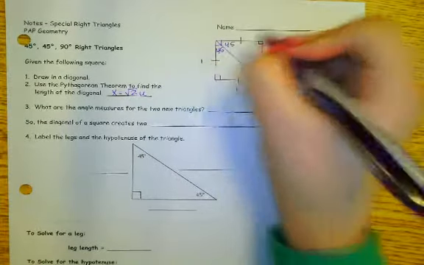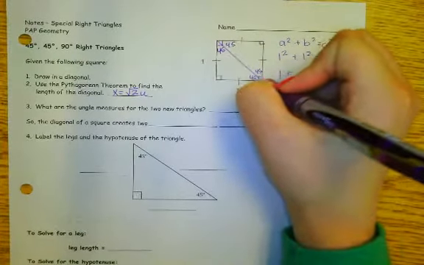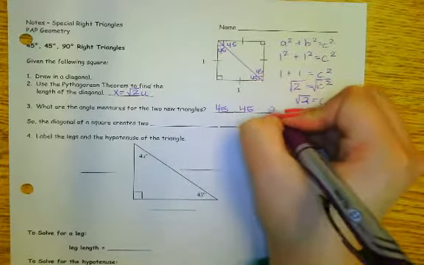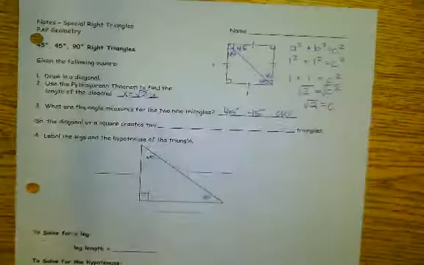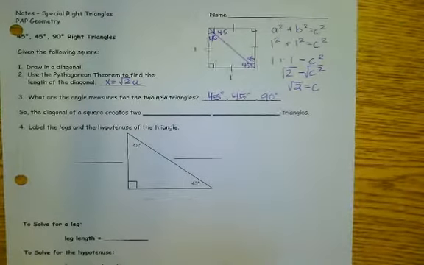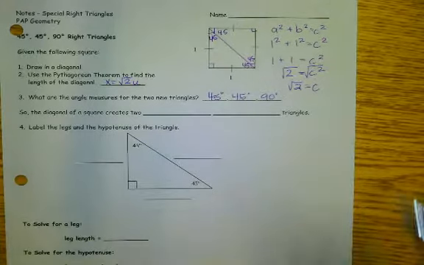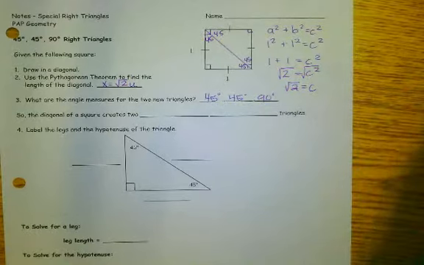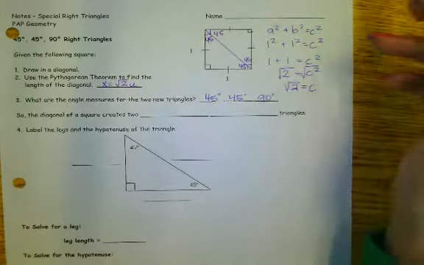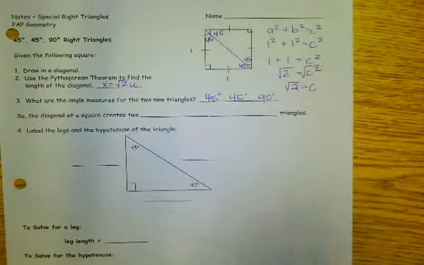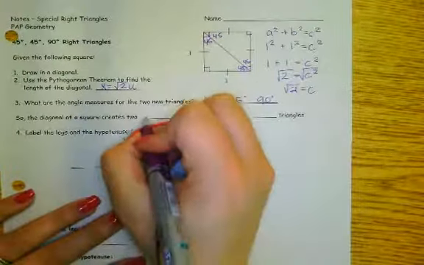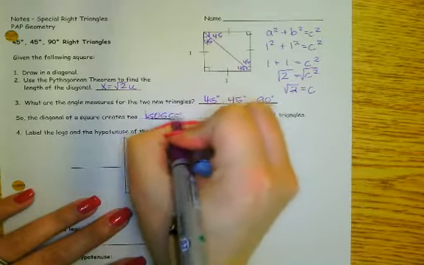So I have a 45, 45, 90 degrees. What do we call triangles that have two equal sides? An equilateral has 3 equal sides, so what do we call something that only has 2 equal sides? Very good, an isosceles. So the diagonal of the square creates 2 isosceles, 45, 45, 90 triangles.